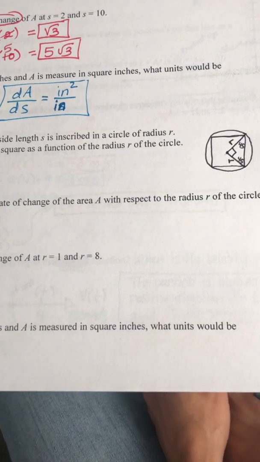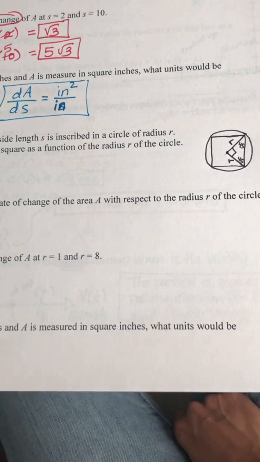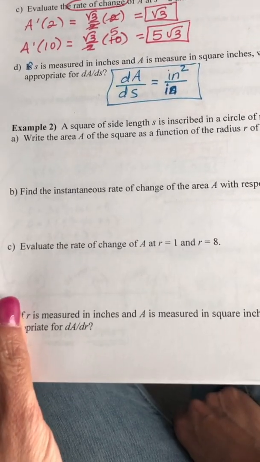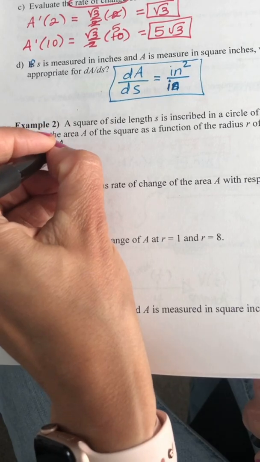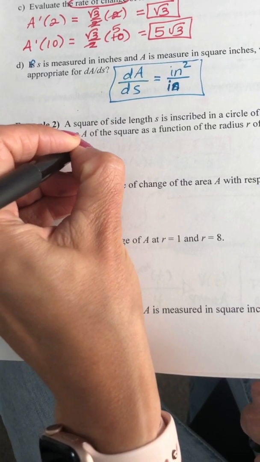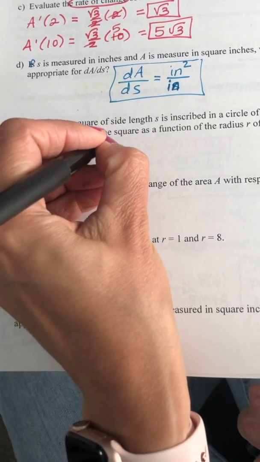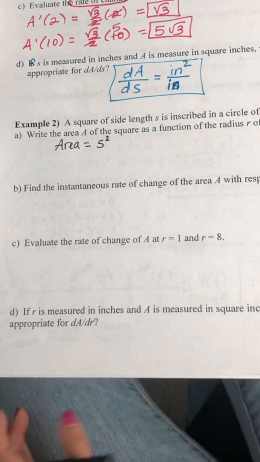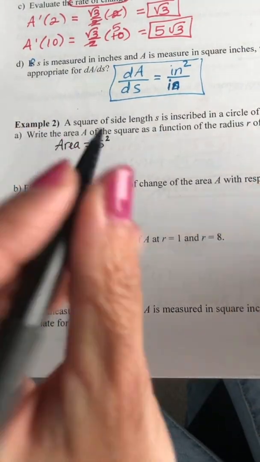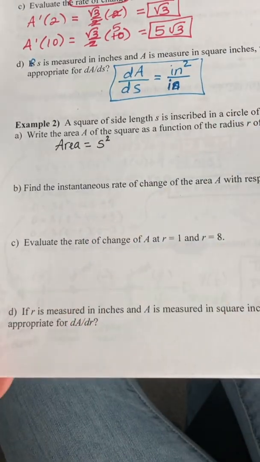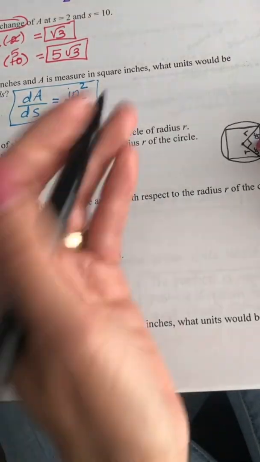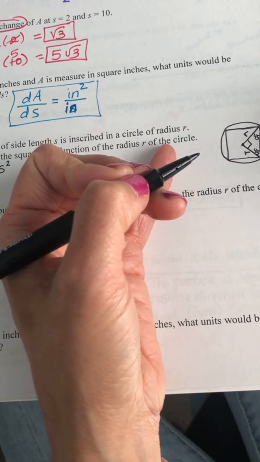It says write the area A of the square as a function of the radius R of the circle. So what is the area of a square? Well, the area of a square is a side squared, side times side. We need to figure out how to rewrite that so it's in terms of the radius of the circle, so in terms of R. That's why I drew this in here.